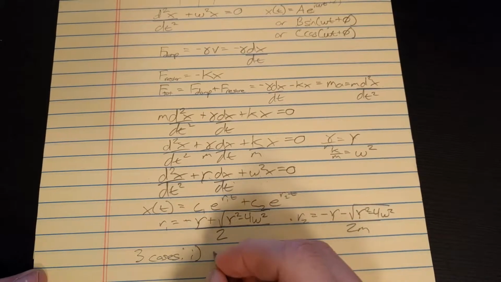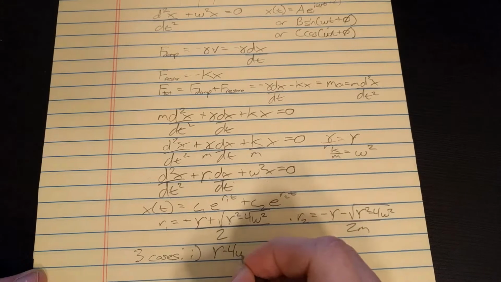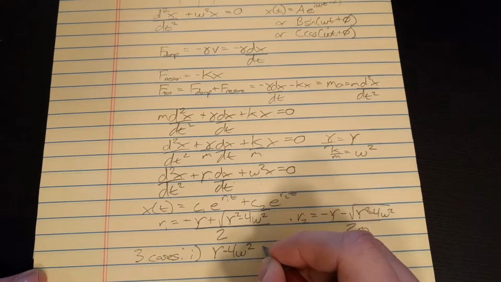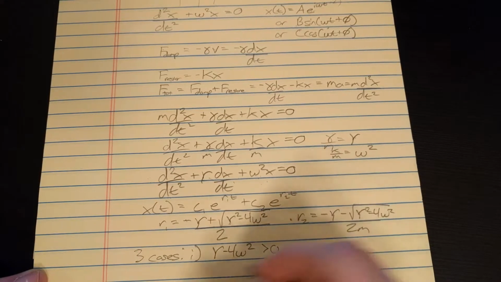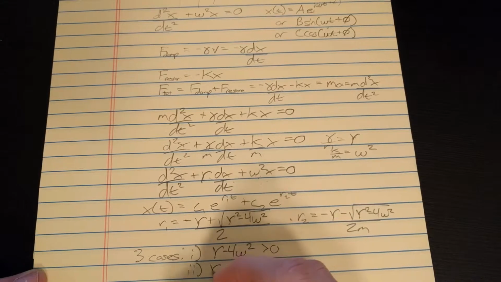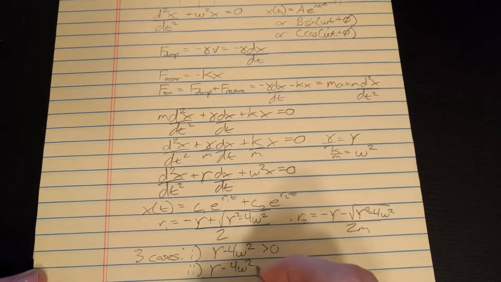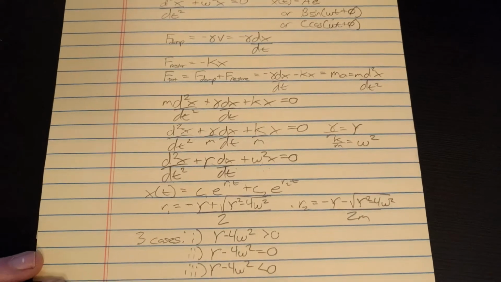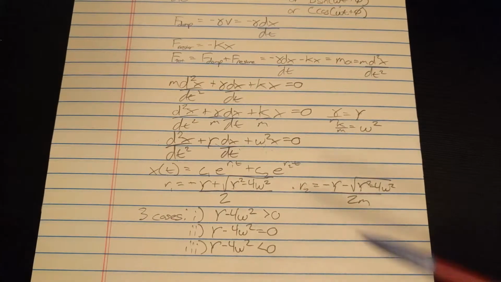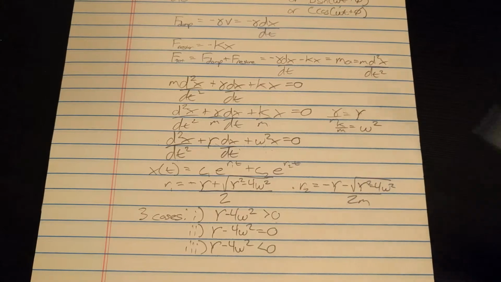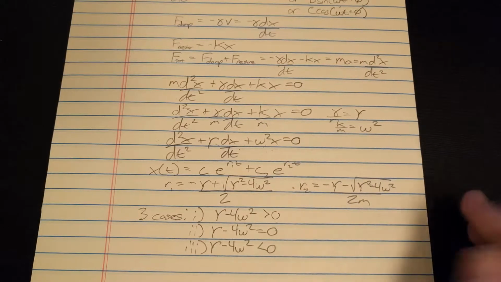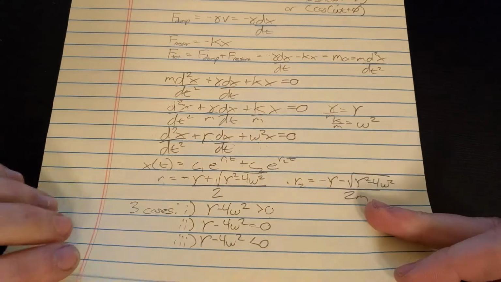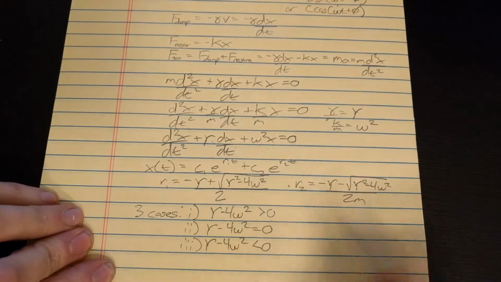Case 1, gamma squared minus 4 omega squared is greater than 0. Case 2, gamma squared minus 4 omega squared is equal to 0. Case 3, gamma squared minus 4 omega squared is less than 0. So now we're going to go through each of these three cases and see the result that we end up with. So I'll flip to the next page, and we're going to begin with the first case.